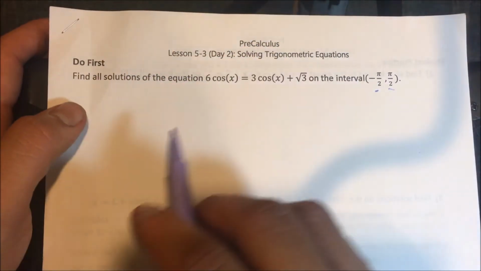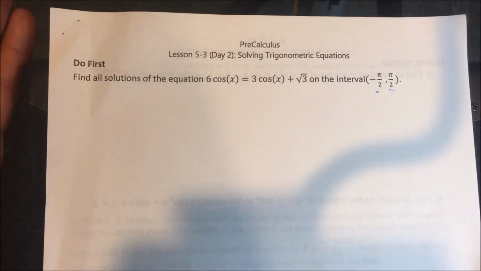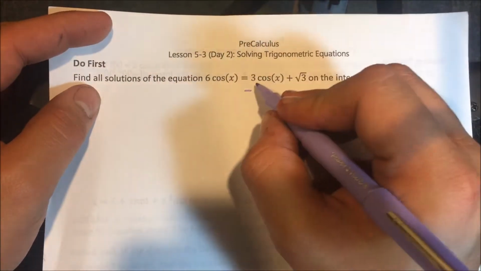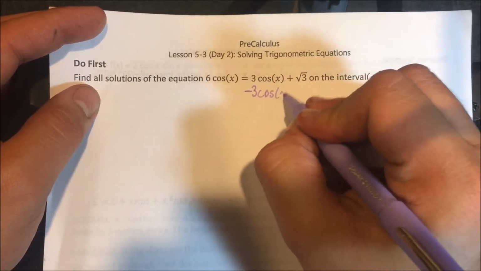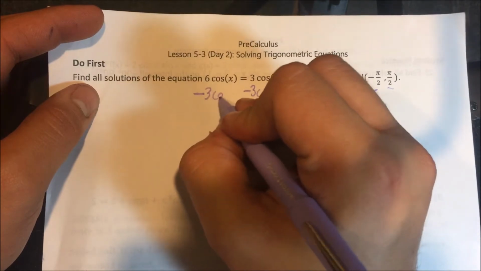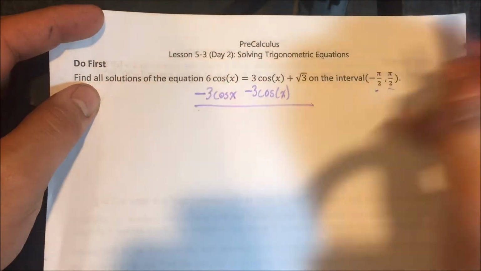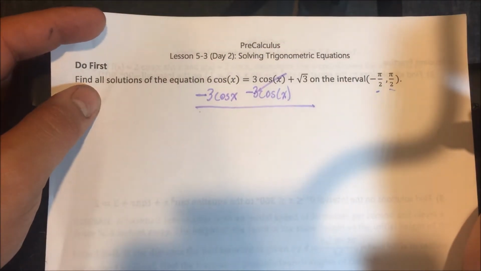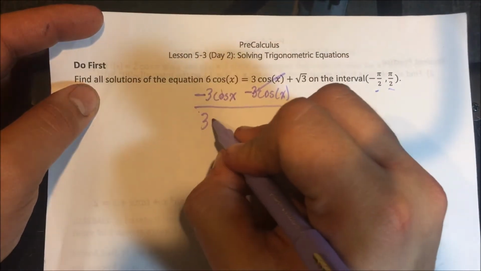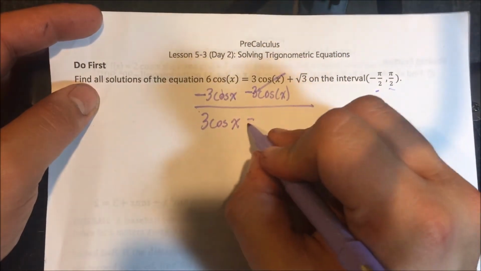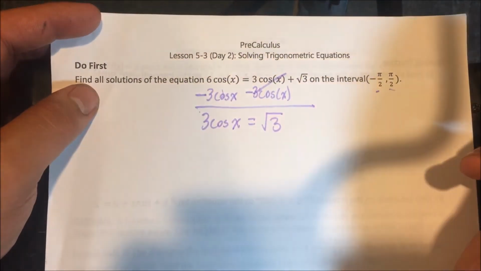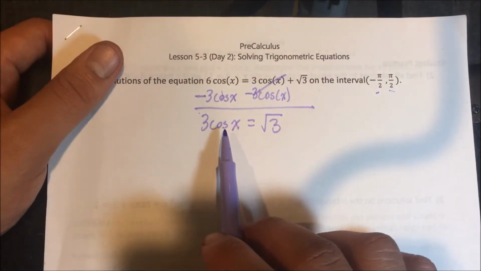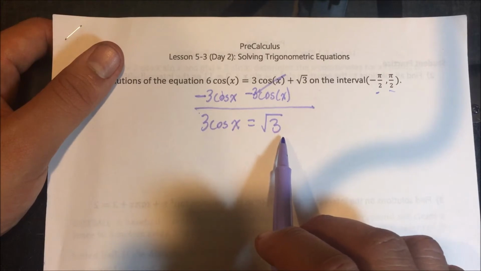So the big strategy is to isolate your trig variable, or get them all on one side of the equation. So here we're going to go ahead and do that. We want to subtract 3 cosine of x. On the right side, those 3 cosine of x cancel, and on the left, we have 3 cosine of x is equal to the square root of 3, which gets brought down. So now we have 3 cosine of x is equal to the square root of 3.